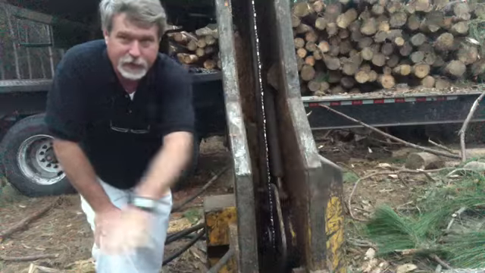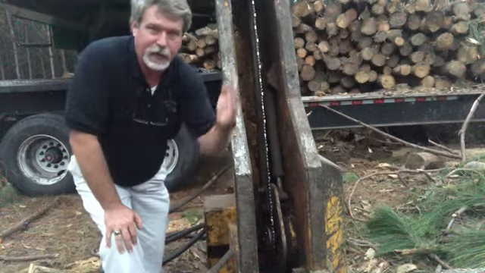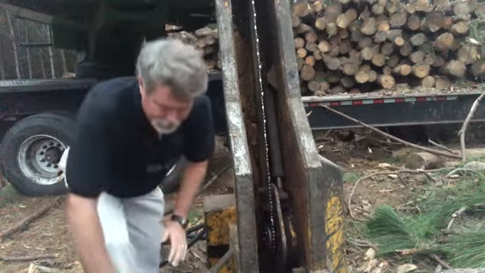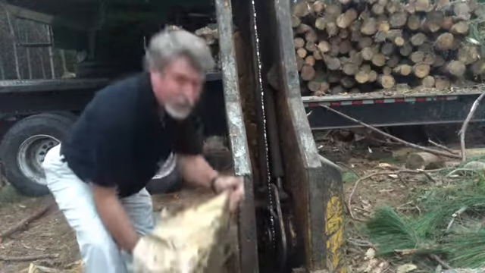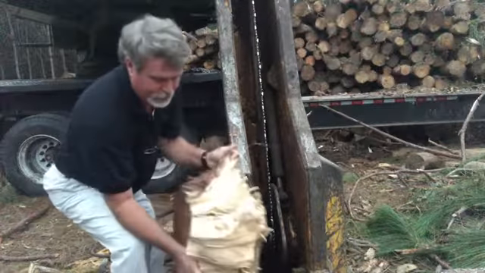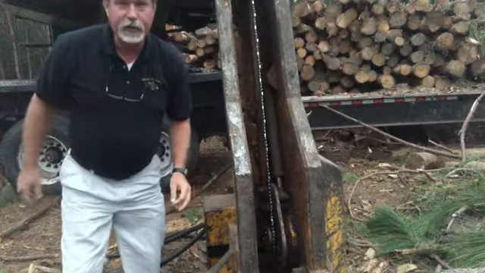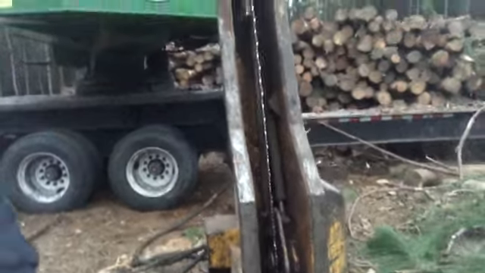So the tree lays right here, and as it's pulled through we break the limbs off, and then this machine just comes down and cuts it into whatever size that we need. And so you can see here is a root that's been cut off each side, okay?